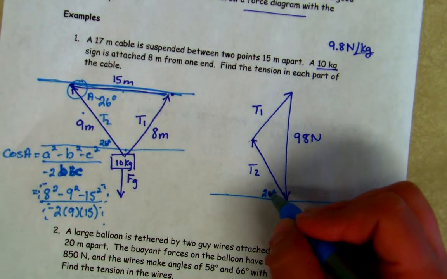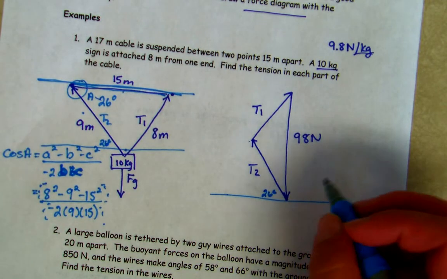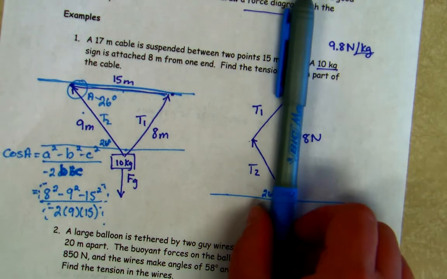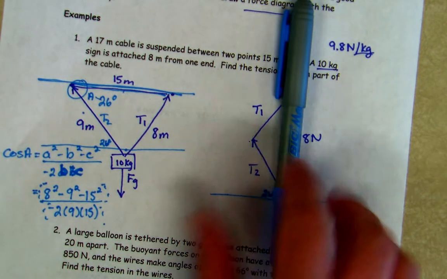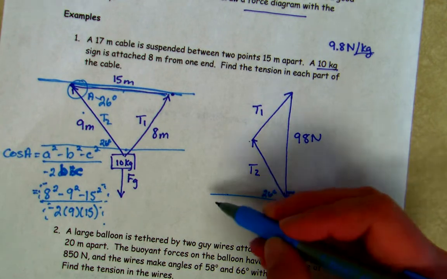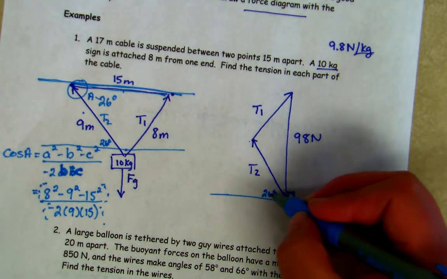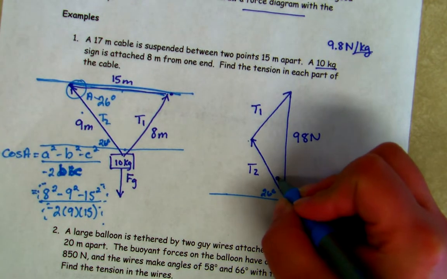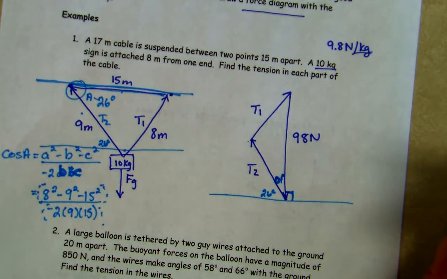My diagram's a little off, but I'm not worried about getting it super accurate. Now, the thing about gravity is gravity always pulls perpendicular to the horizontal. So I know that it's 90 degrees between my 98 newtons and my horizontal. So 90 minus 26 is going to give me 64 degrees.